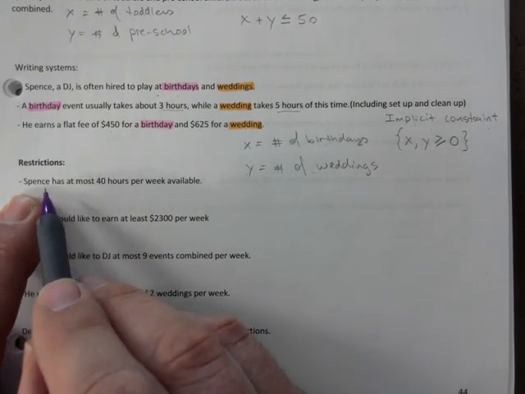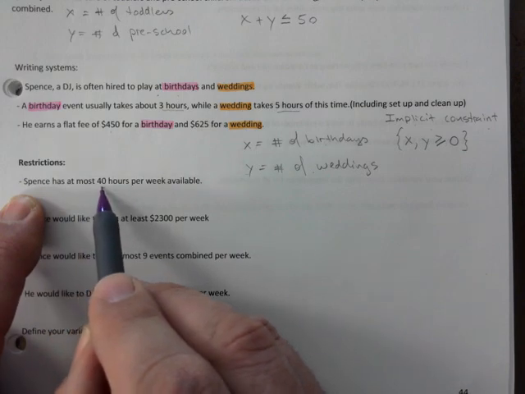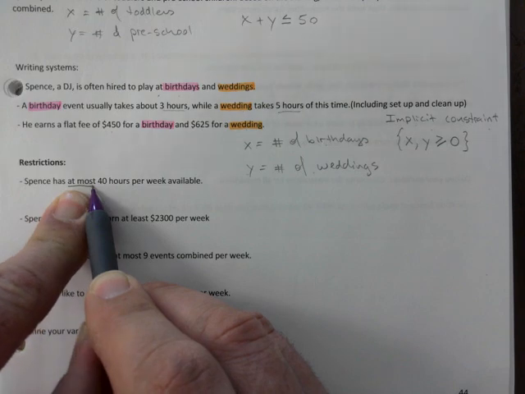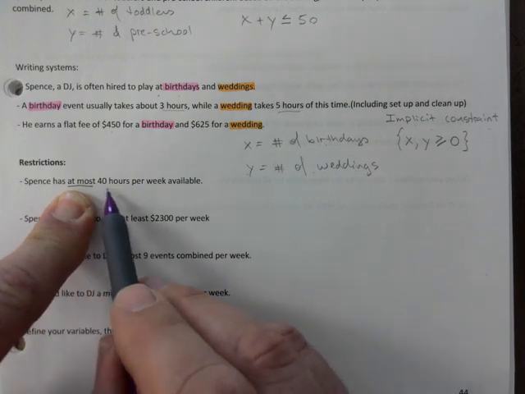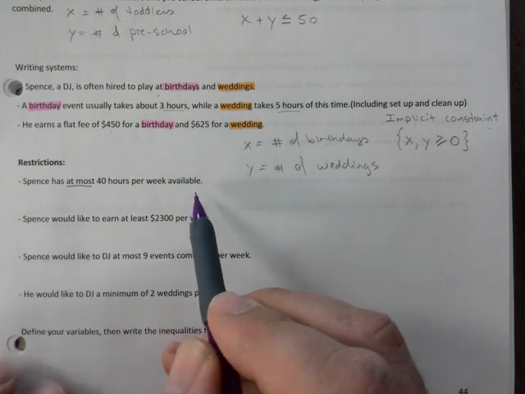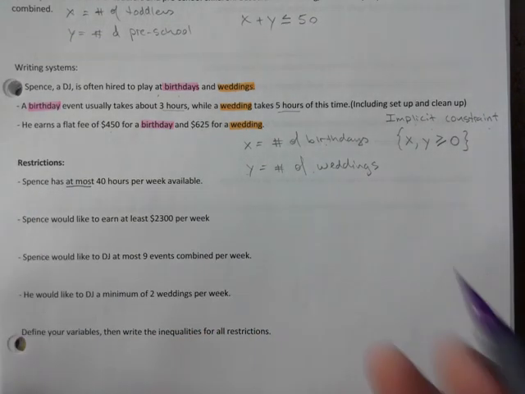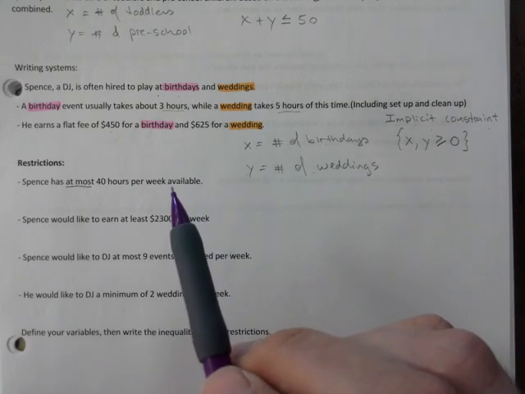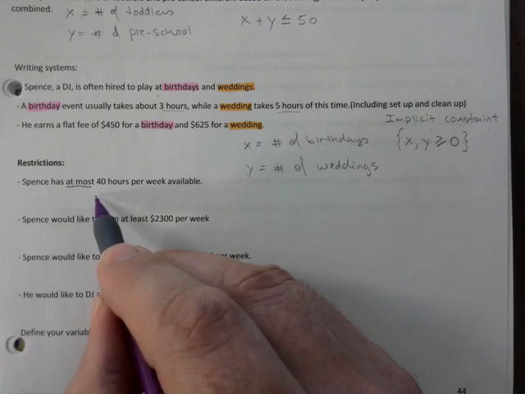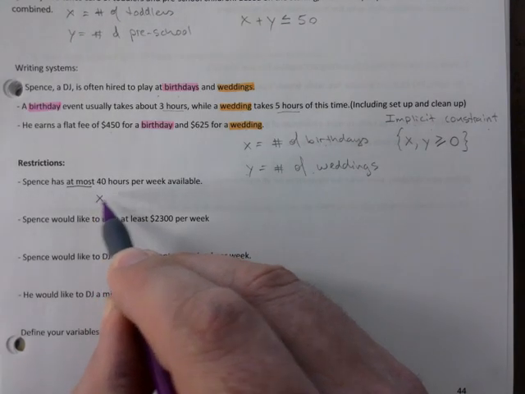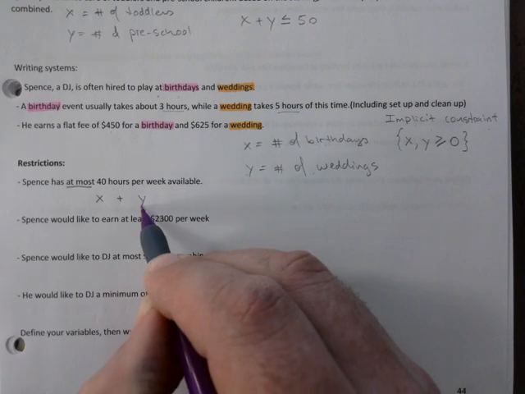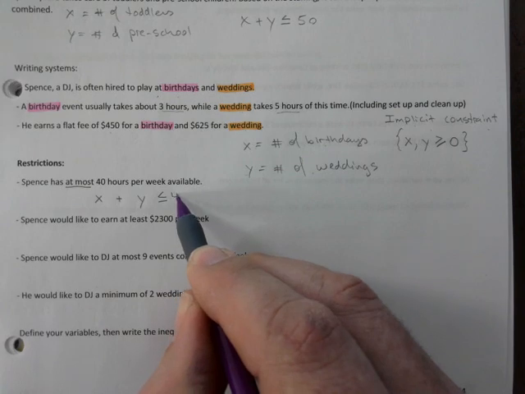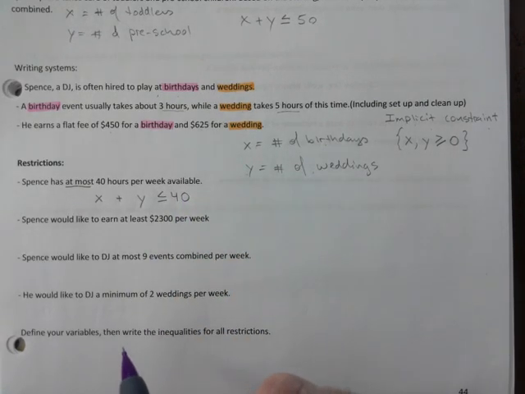Let's go to town here. Spence has at most, and that is a key word there. At most tells you that that's an inequality. 40 hours per week available. Okay, so we have 40 hours per week available. Careful here. This is the first instinct, perhaps. You're going to just go X plus Y, right? And this has to be at most 40. So that means the number of hours.